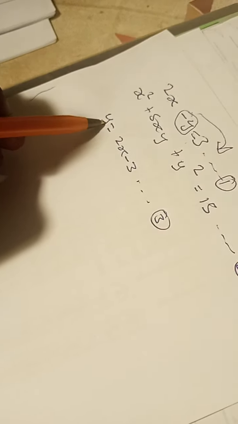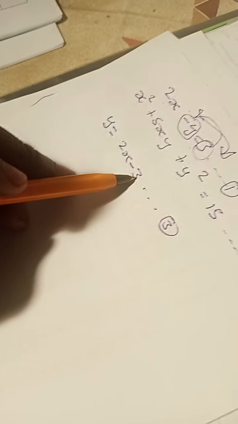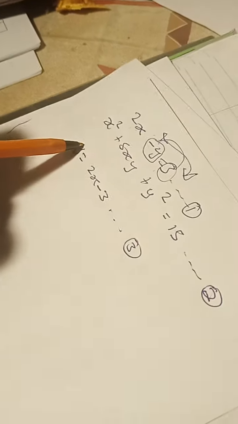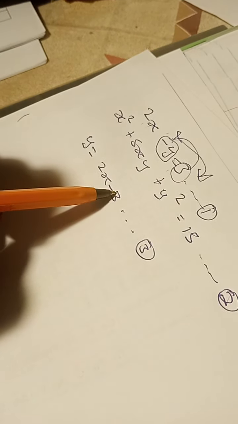We take it from here. We take this negative y to the other side, it's going to be positive y. Then this side has got 2x. We take this 3 to the other side, it's going to be negative 3. So where we see y, we're going to substitute by this.